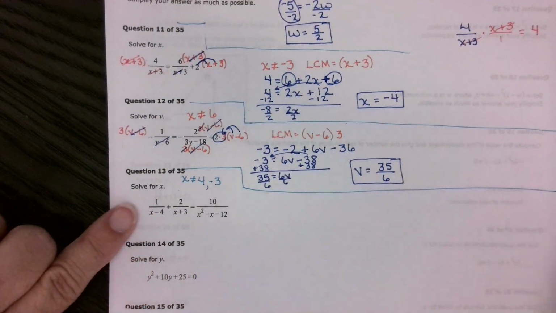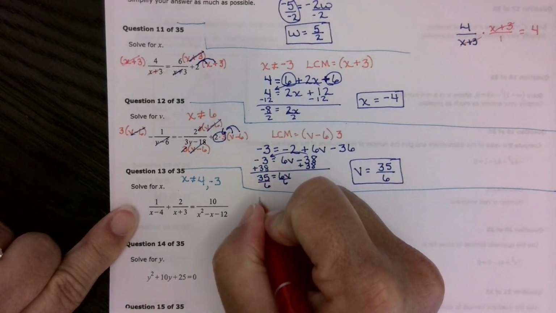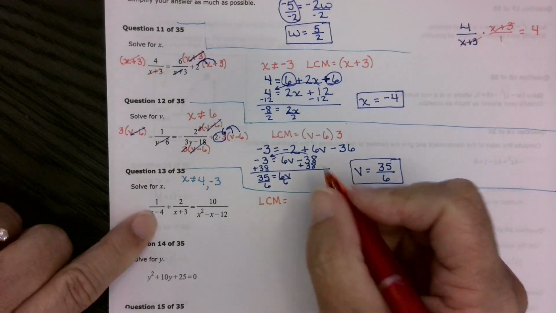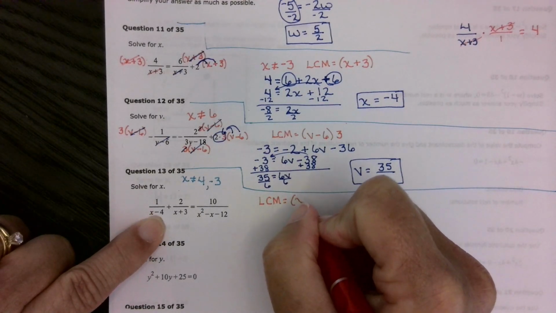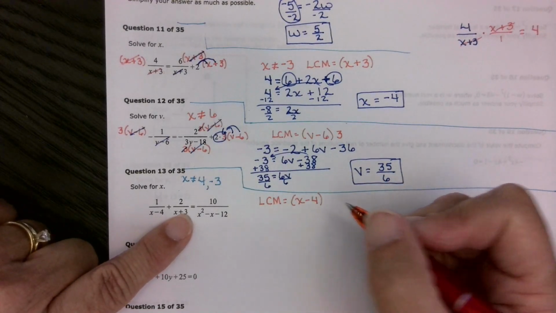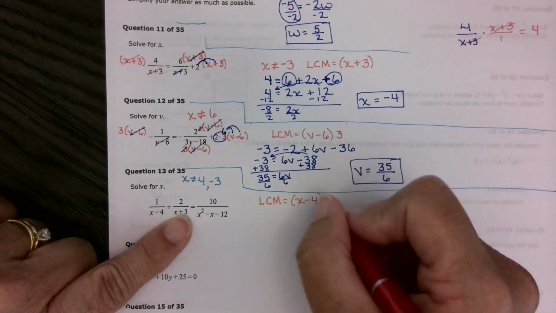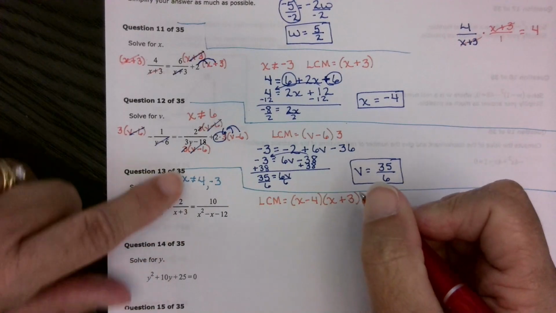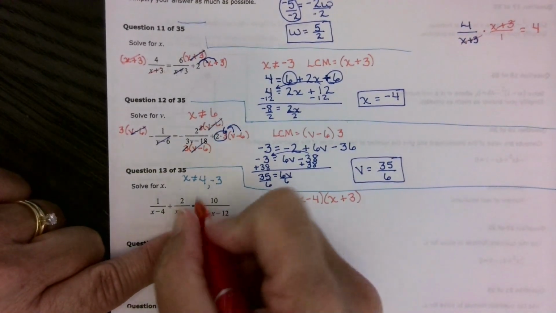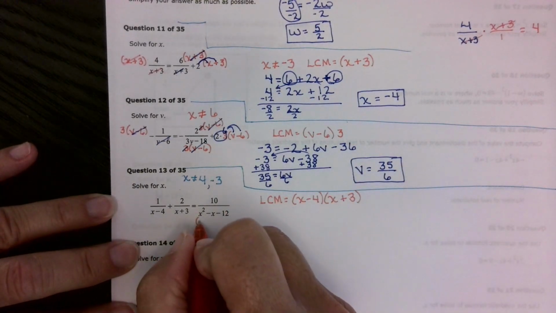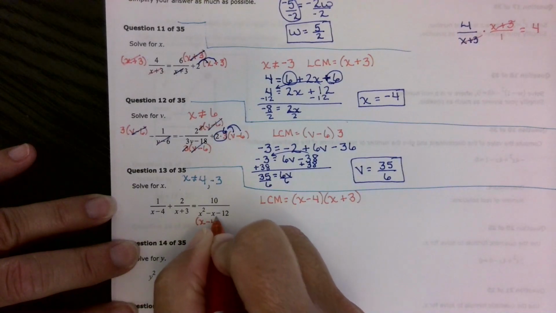Okay, my least common multiple. I'm going to list my first denominator. Then I go to my next denominator. Do I have it? No, I don't. So I have to list it. Now something I forgot to do, because right here, I needed to have factored this to make sure I don't have something else I have to list. But this factors as x minus 4, x plus 3.